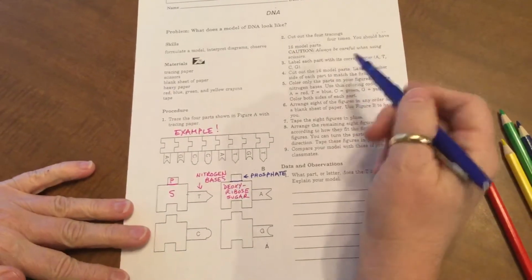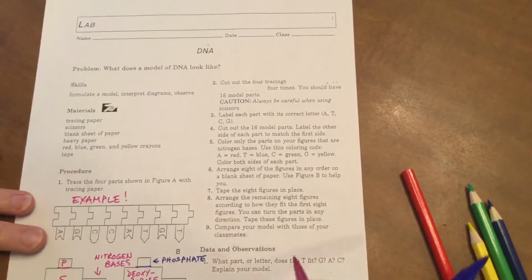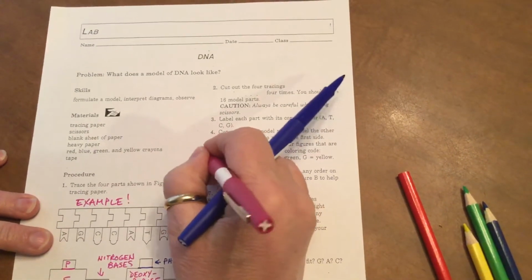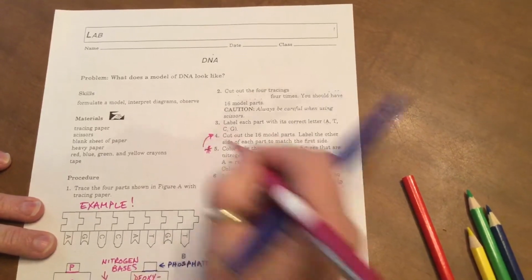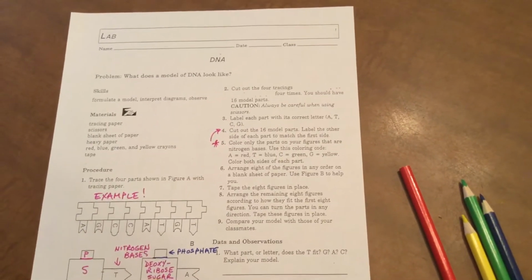And then if you go on, it asks you to cut, but I'm going to suggest you not do the cutting first. Let's start here at number 5, and then we'll work our way back to number 4, and then we will continue on and on from there.